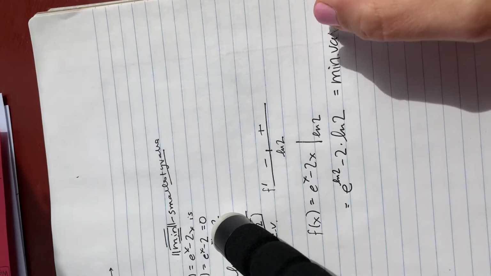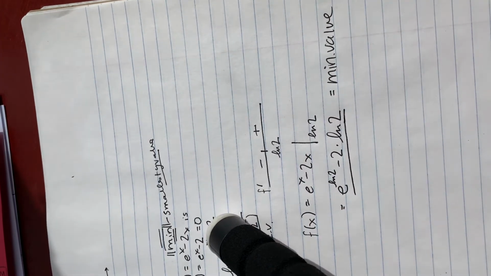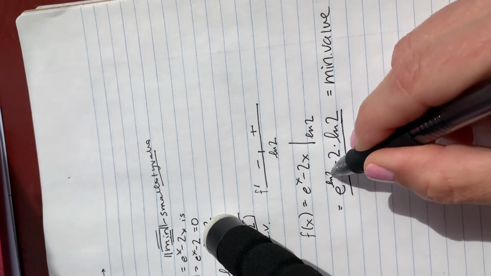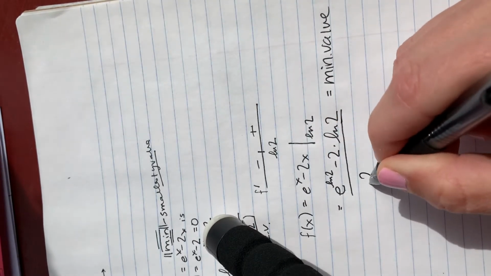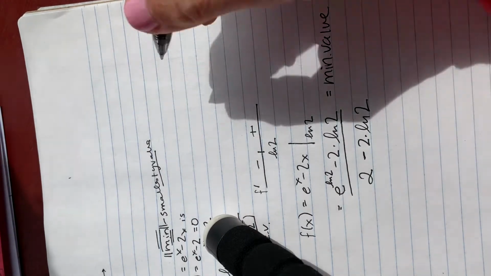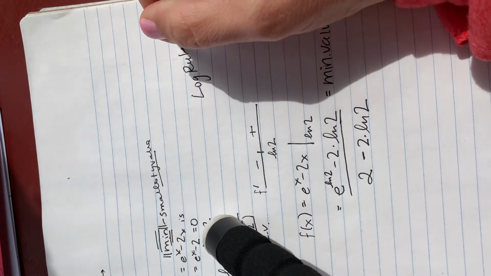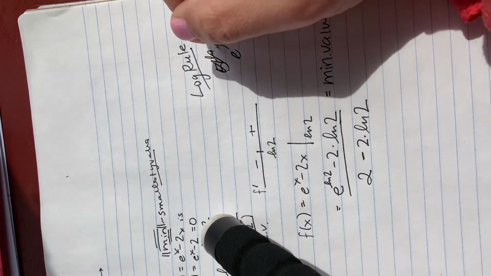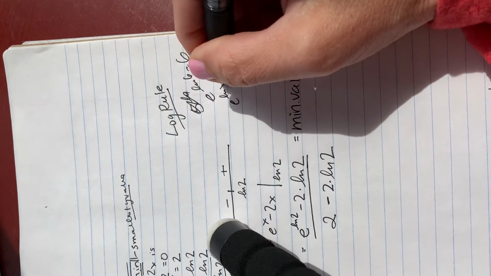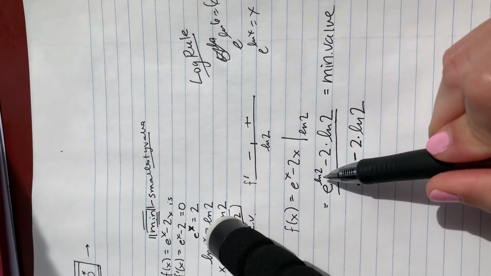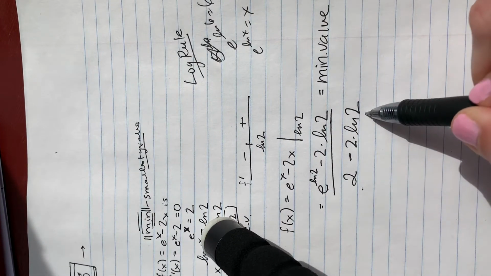This is the minimum value, but it was multiple choice and I don't think the answer looked like that. So a couple other log rules. e to the ln 2 is just going to equal 2. Just to keep in mind, a log rule is that e to the natural log of 6 is going to equal 6, or e to the natural log of x is going to equal x. That's a shortcut for what happens there. So anyway, e to the ln 2 is just 2. So this is my answer.